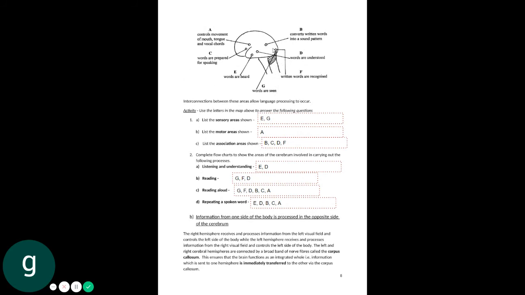So there's part of your brain that is just for understanding written words. And then if you're reading it, it would move to D. Sorry, you see it, you recognize it, and then you understand it. If you need to read aloud, that needs to happen. You need to see it, recognize it, understand it.